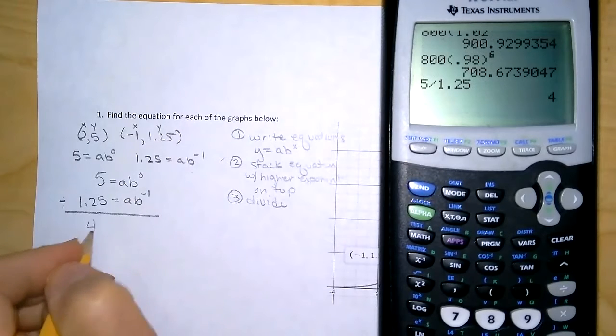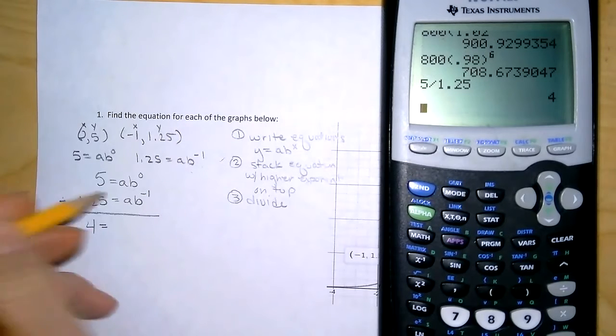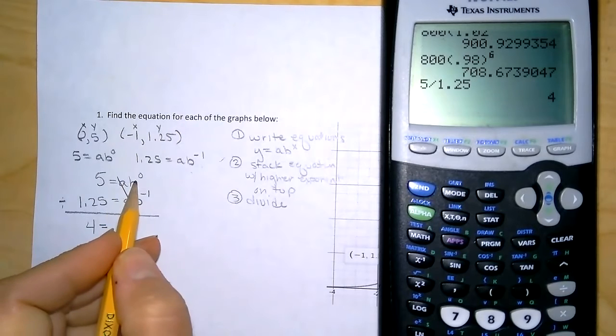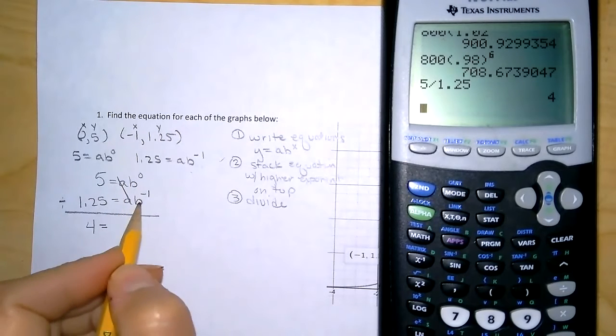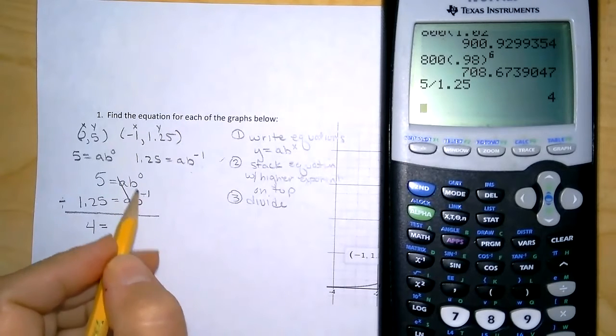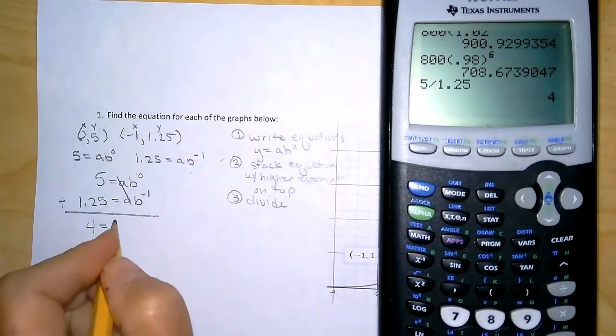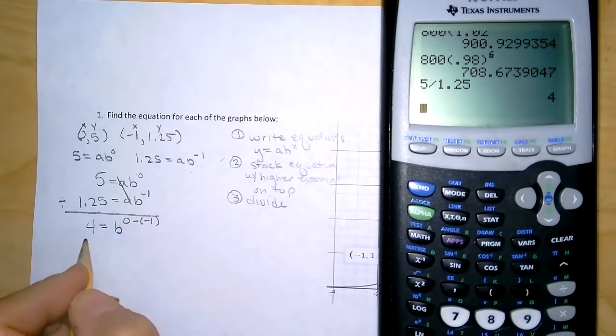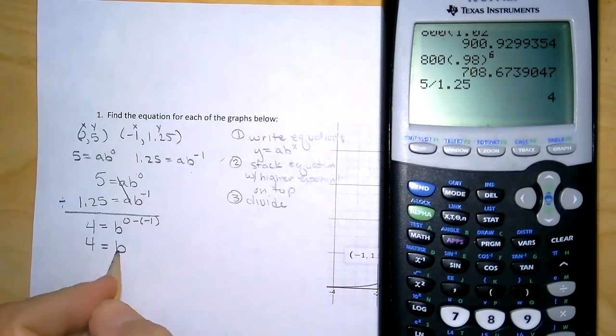And that gives me 4 is equal to a divided by a, which is going to cancel. And now we've got b to the 0 divided by b to the -1. When we're dividing with exponents, it's actually subtraction. So this is 0 minus -1. And that gives me 4 equals b, negative and negative is positive, so to the first power. So there's my b. My b is 4.